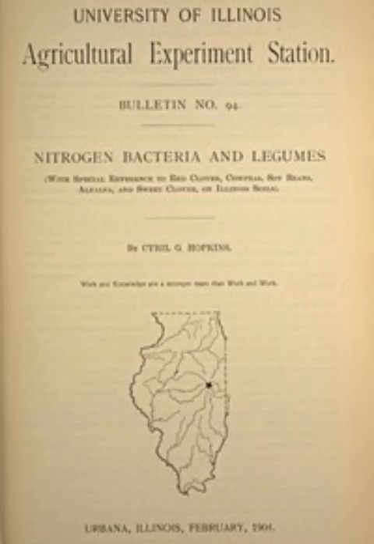It may be that the same bacteria also live on some other leguminous plant which is more or less widely distributed over the state, but it seems more likely that the bacteria are brought with the seed.